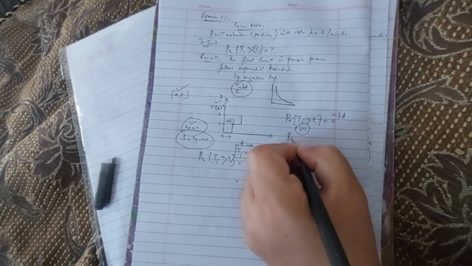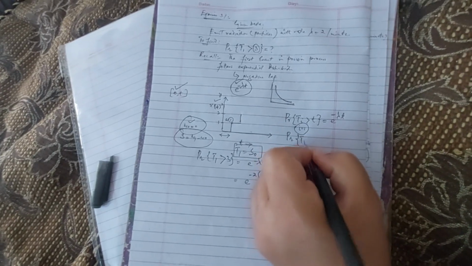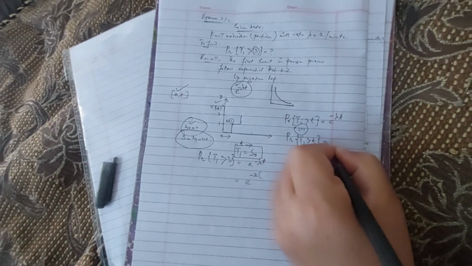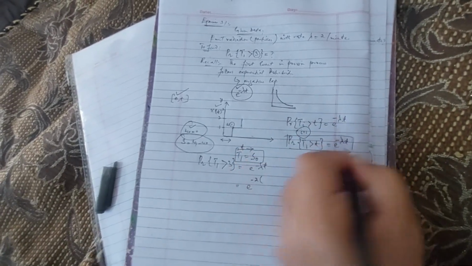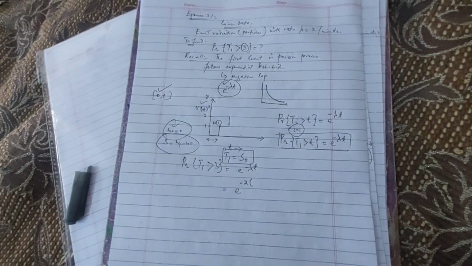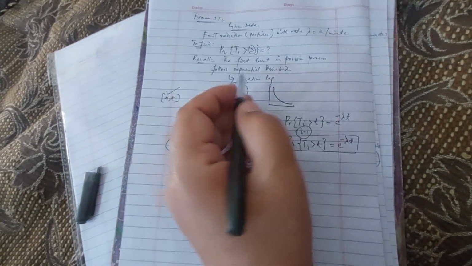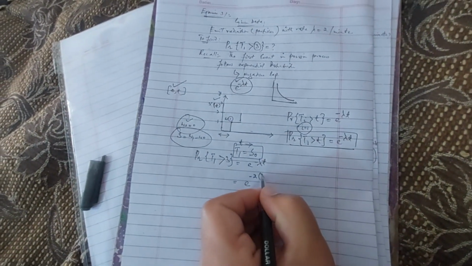This is the exact equation that we will be using. So small t over here is 3 minutes.